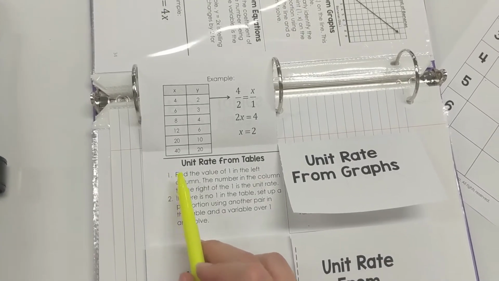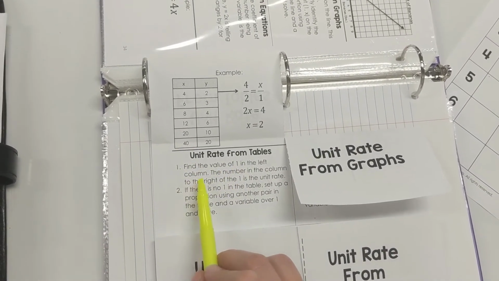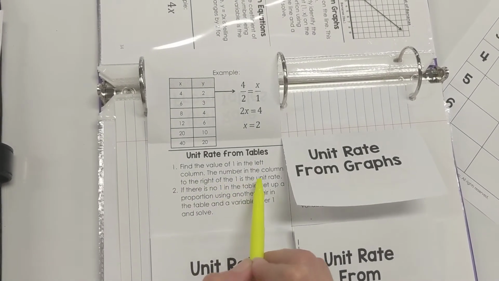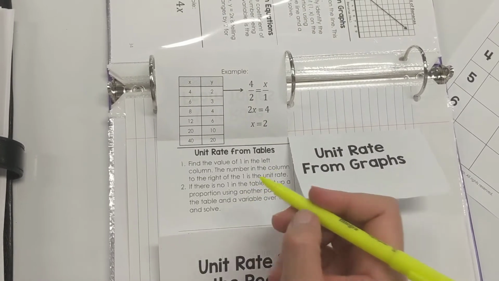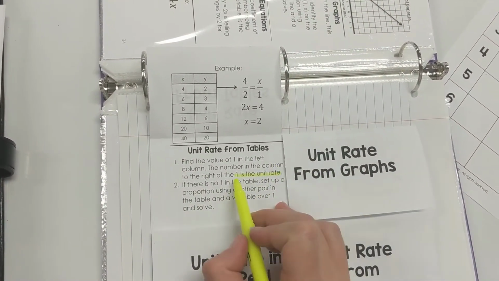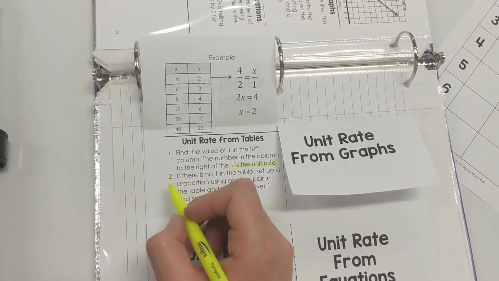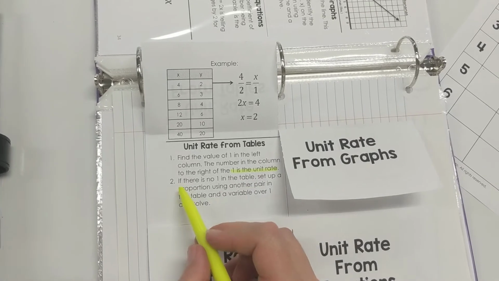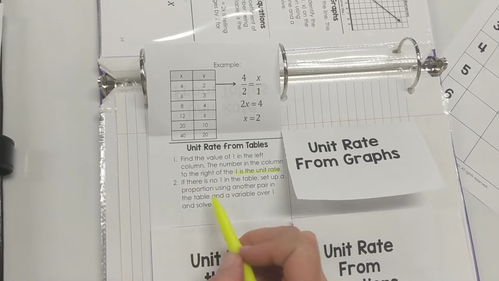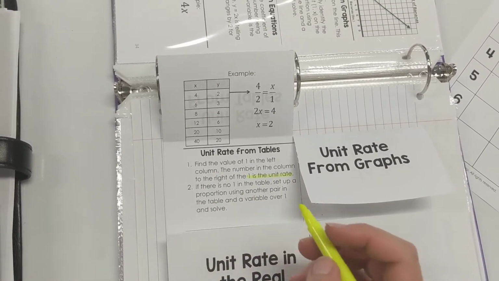First method is to find the value of 1 in the left column. The number in the column to the right of the 1 is the unit rate. So if you see 1 in the X, the Y is the unit rate. Method 2 is if there is no 1 in the table, set up a proportion using another pair in the table and a variable over 1 and solve.